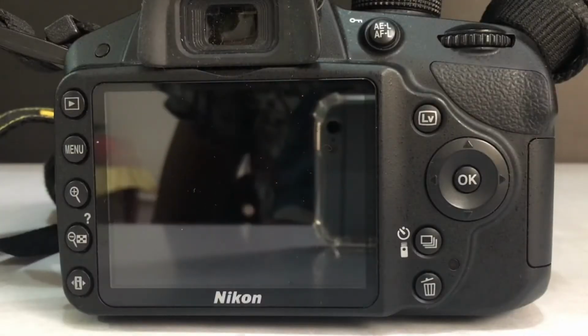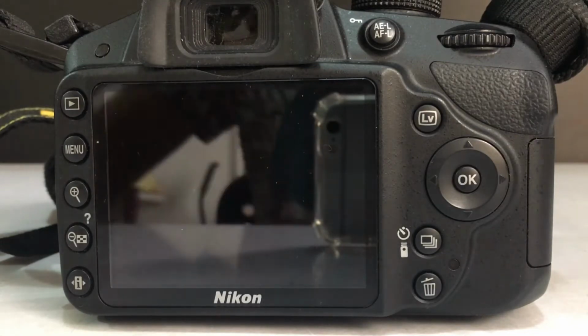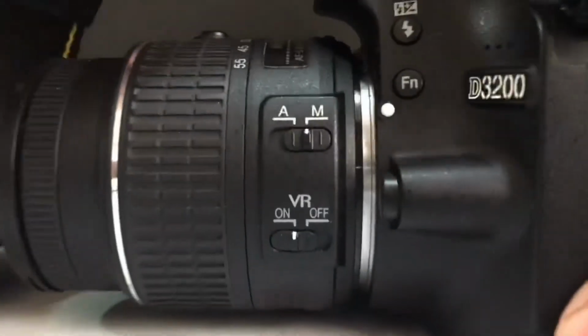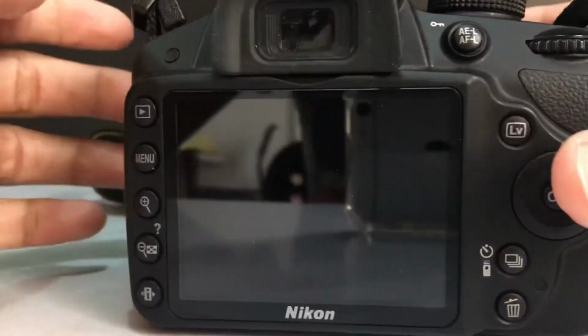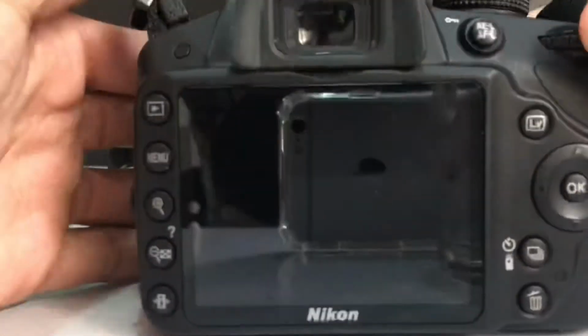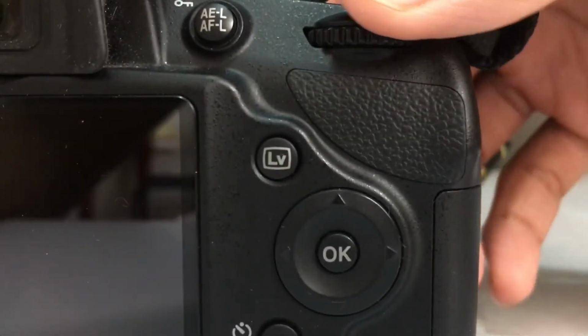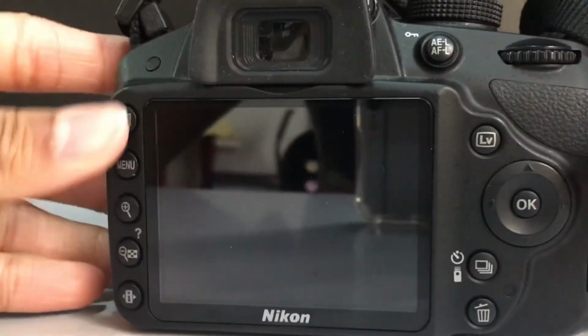There is also another quick way to change your ISO. To do this, you will have to use this function button, which is right over here on the left side of your body, and you will have to change this slider. Now when you click on the function button and change the slider, ISO will change.